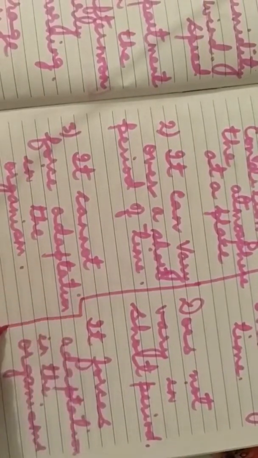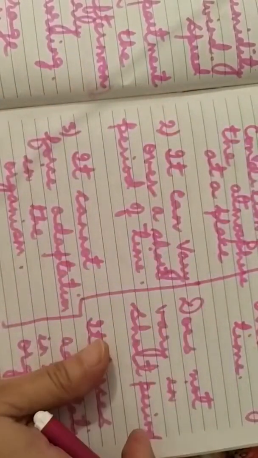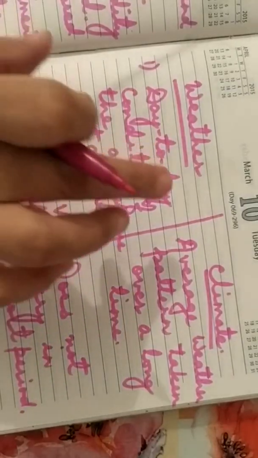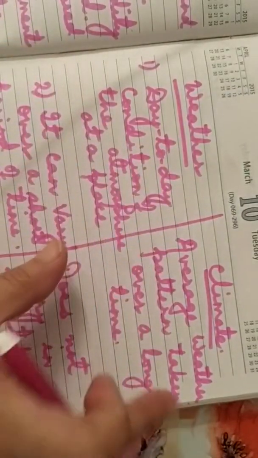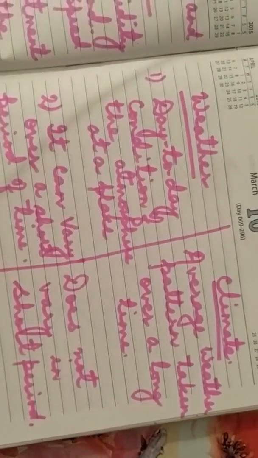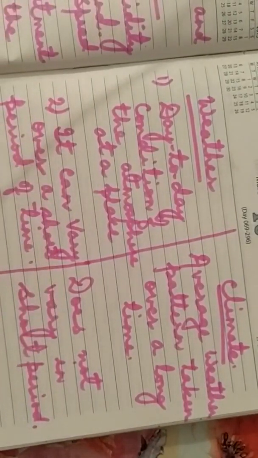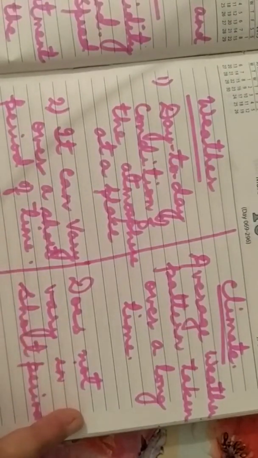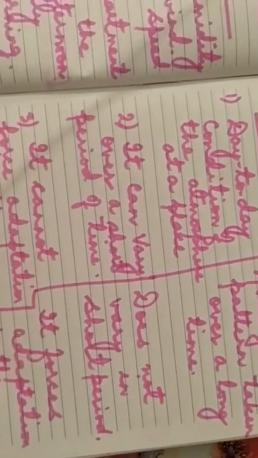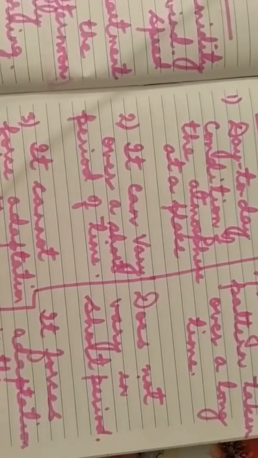So what are the differences between weather and climate? The day-to-day condition of the atmosphere at a place is known as the weather, whereas the average weather pattern taken over a long period of time is known as the climate. Weather can vary over a short period of time, but climate does not vary in a short period of time. Weather cannot force adaptation in the organism, whereas climate can force adaptation in the organism.